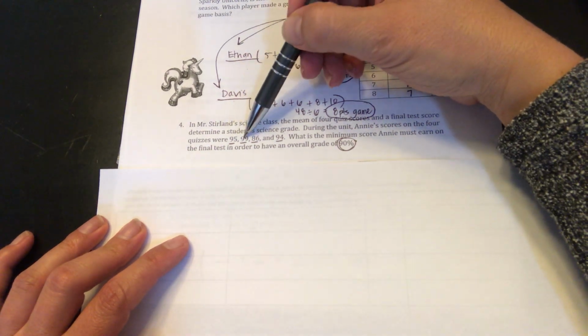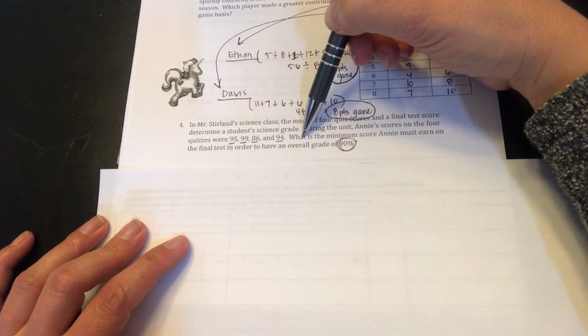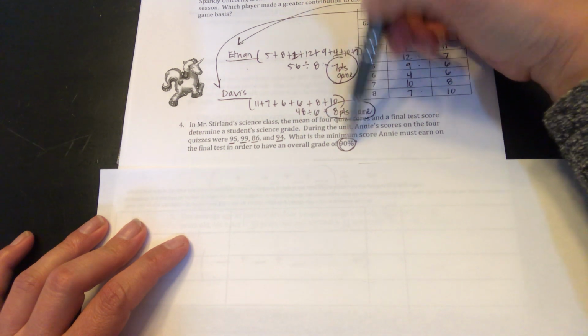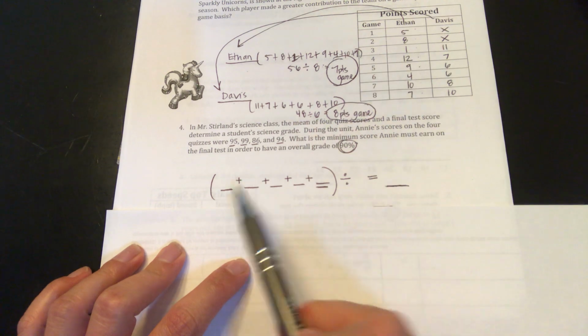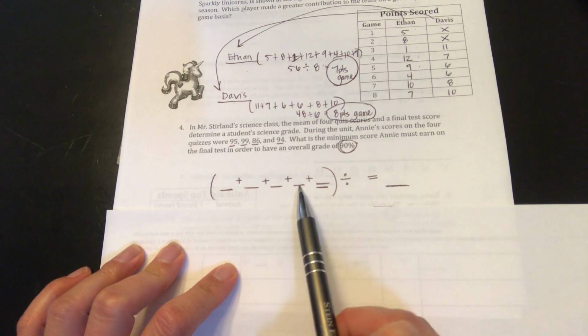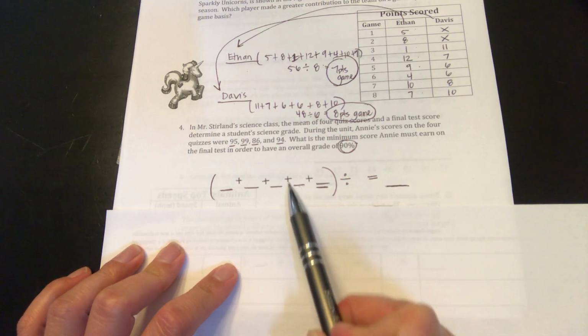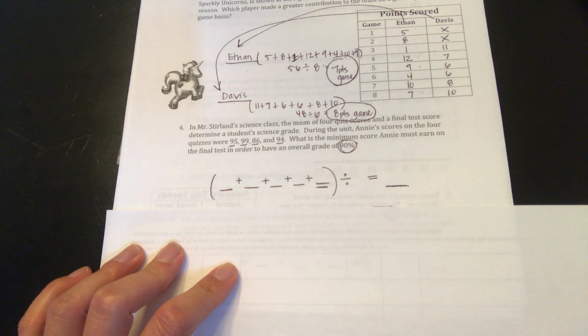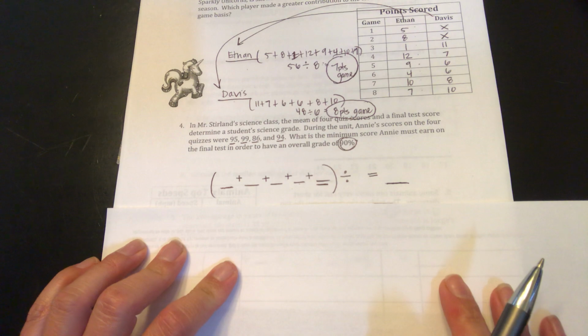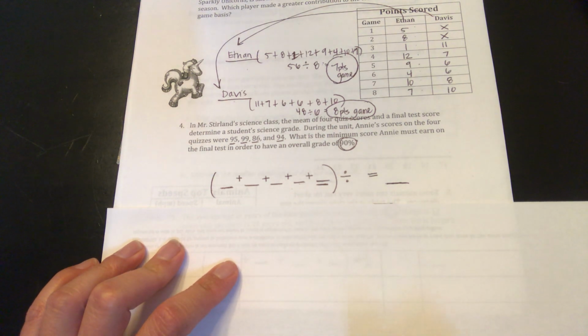And we've got 1, 2, 3, 4, and we don't know the 5th, but we know that she needs a 90. So I'm going to come here and set this up. So I've got the 1, 2, 3, 4 scores, the 5th one, which I don't know. And I'm going to put in what I do know. So let's not focus so much on what we don't know, and let's focus on what we do know.